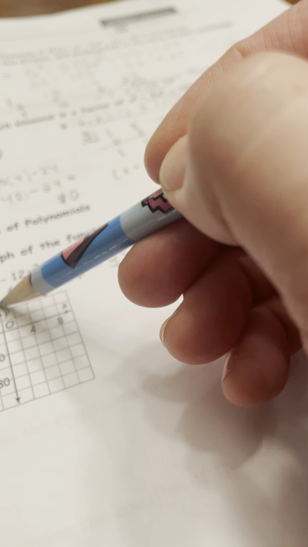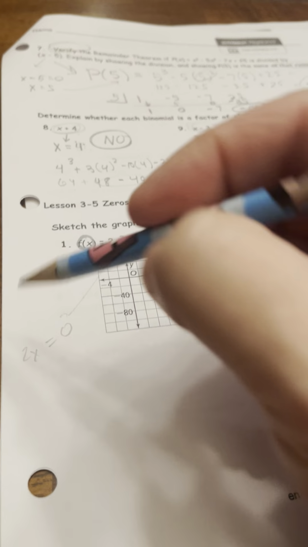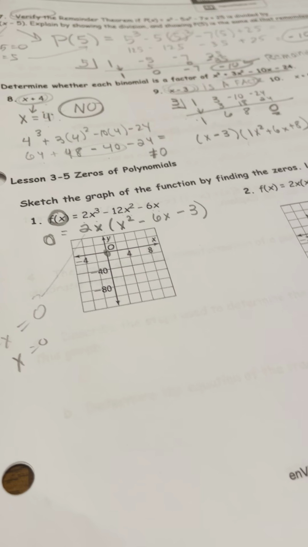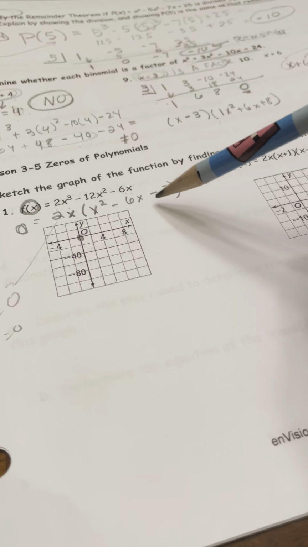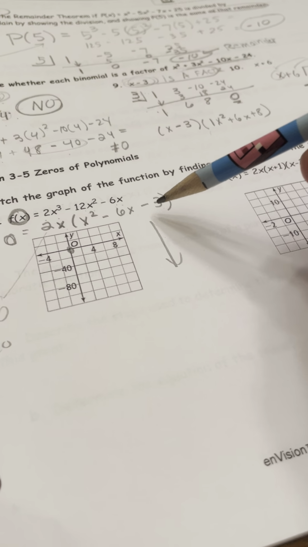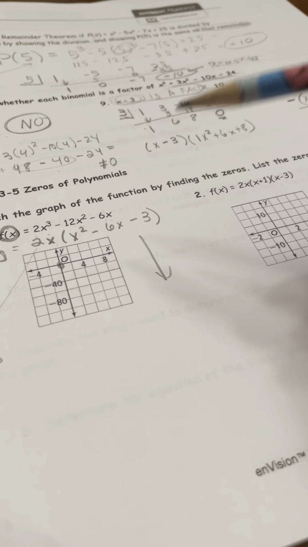And then 2x equaling 0. Oops, you can't see that. X equals 0. So I know x equals 0 is one of the answers. And then for the other answer, I'm going to have to do the quadratic formula because I can't factor this. There's no product of 3 and sum of 6 that I can find.